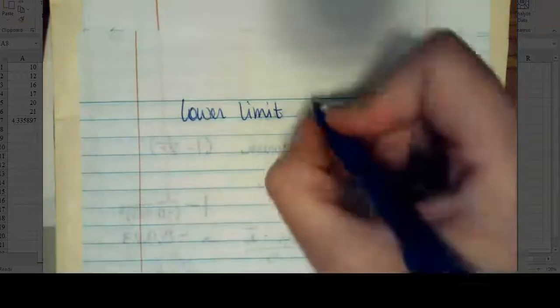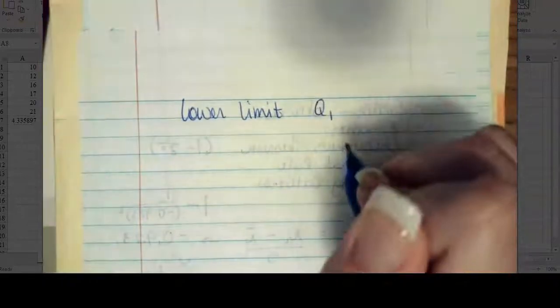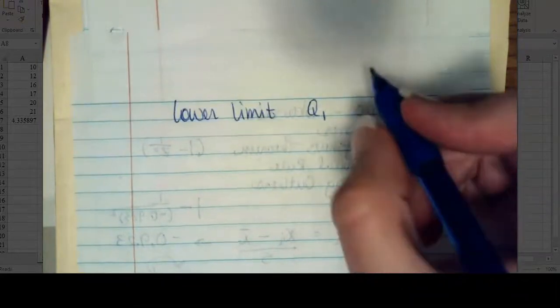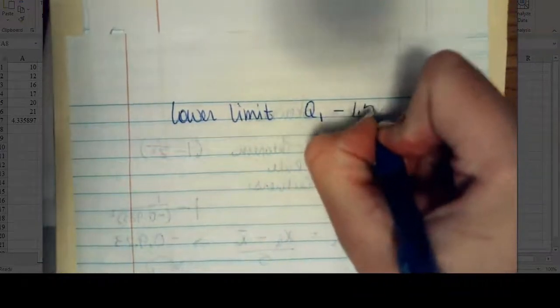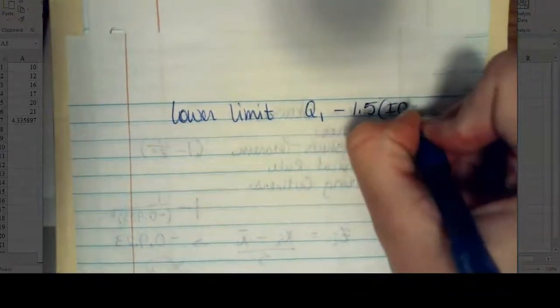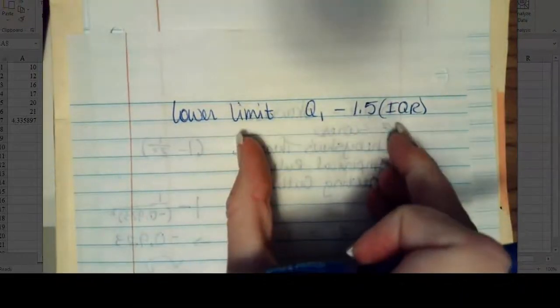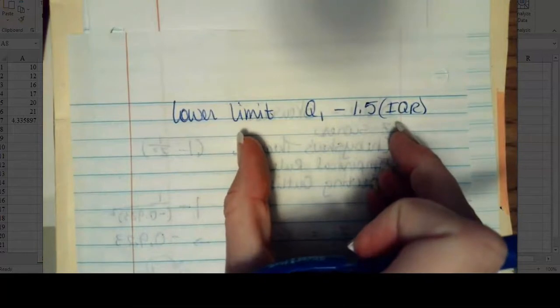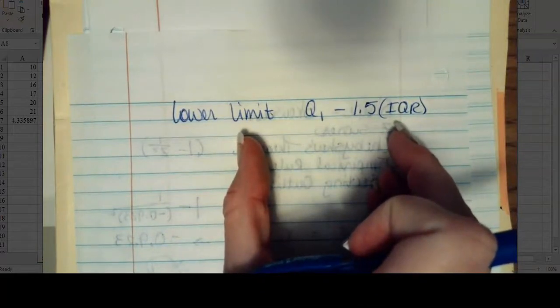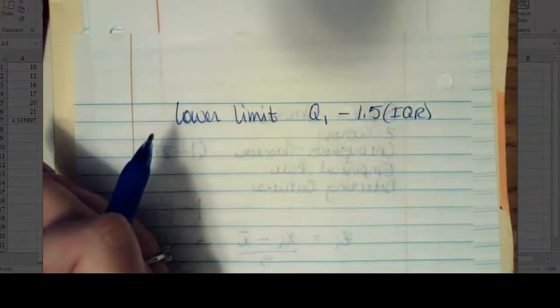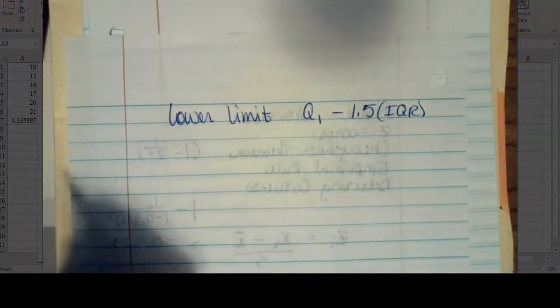What I'm going to do is take quartile 1, not quadrant 1, quartile 1, which is your 25th percentile, and subtract 1.5 times the interquartile range. That number will be your lower limit. So let's say I got a number of 8. Anything to the left of 8 is considered an outlier based on my data. I'm just making stuff up here.